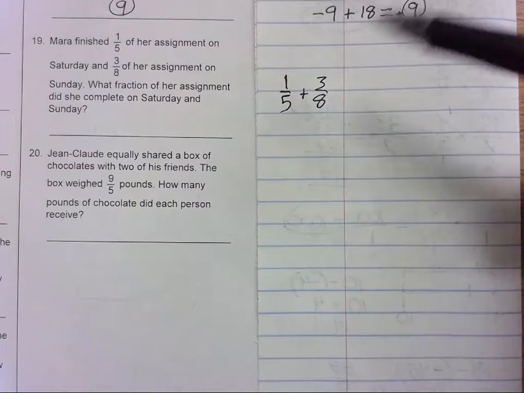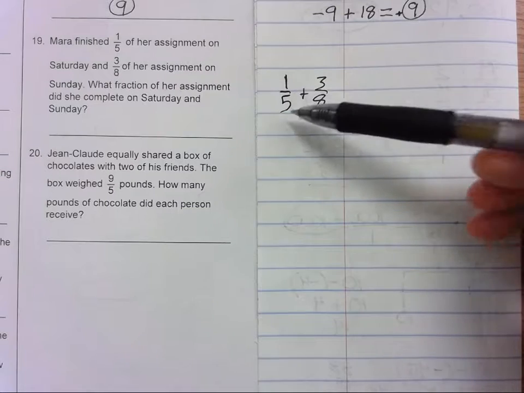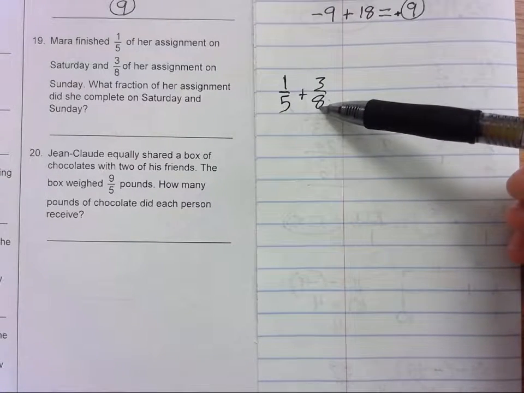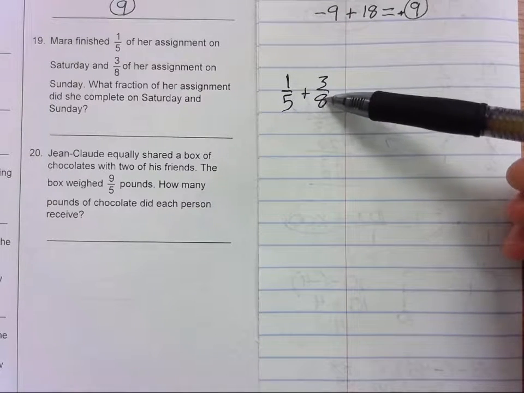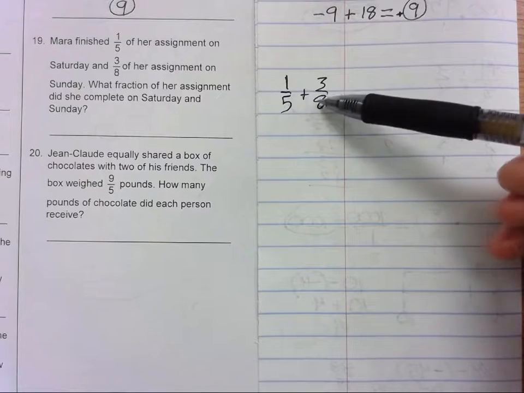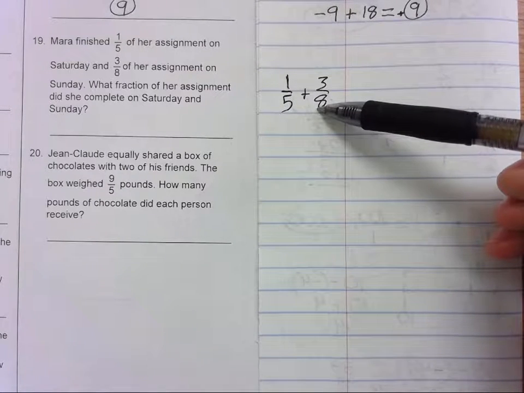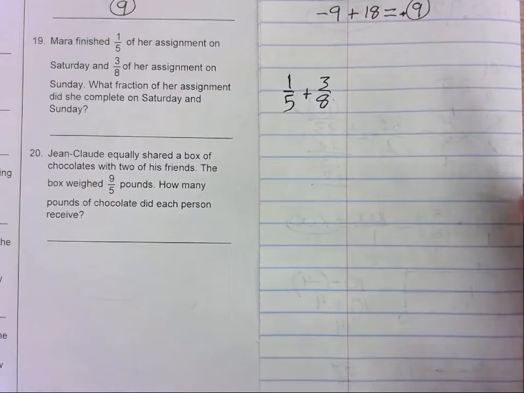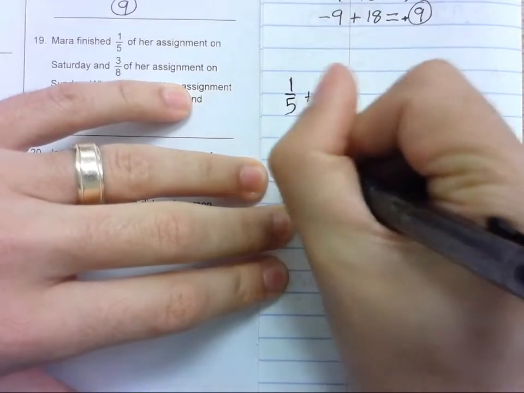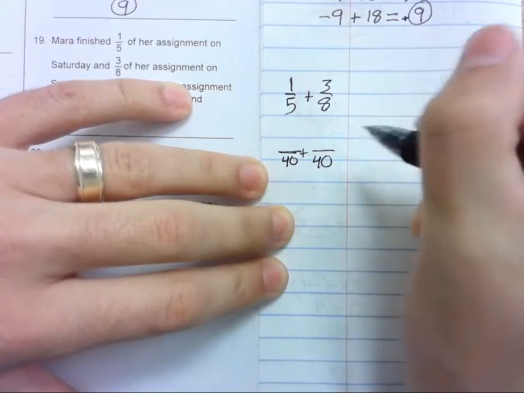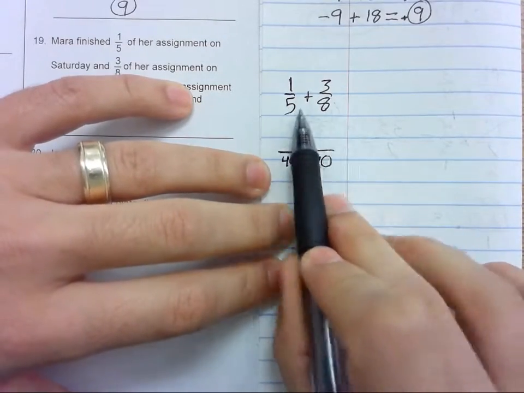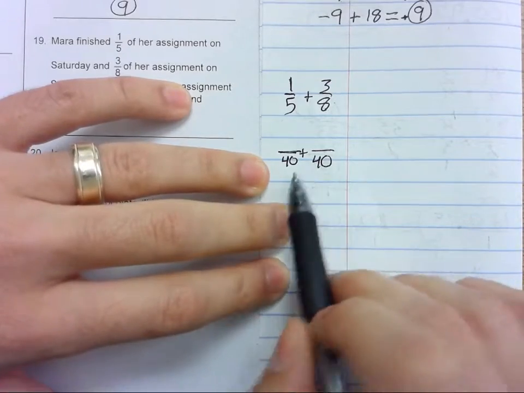So start with the bigger one, 8. 5 does not go into 8. Go to the next multiple, 16. 5 does not go into 16. The next multiple of 8 is 24. 5 does not go into 24. The next one would be 32. 5 does not go into 32. The next one would be 40. 5 does go into 40. And you could always just multiply the denominators together. 5 times 8, 8 times 5, and in this case we get 40.